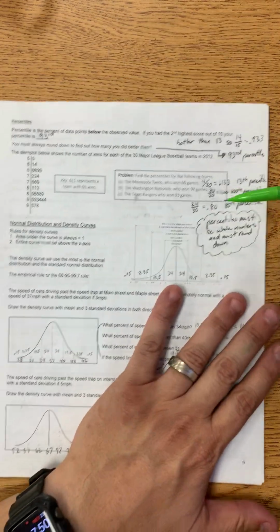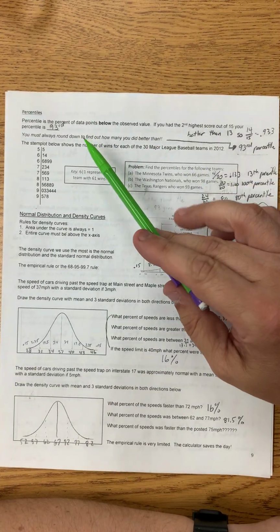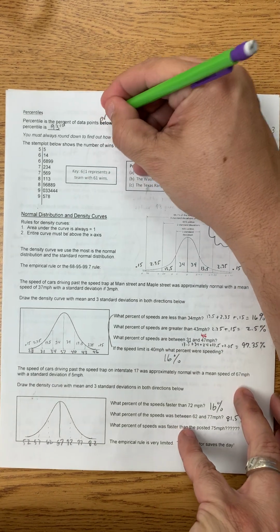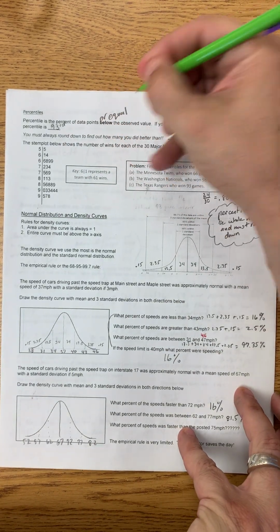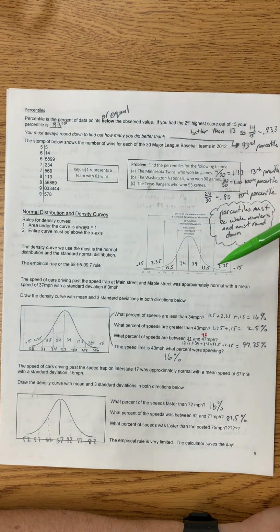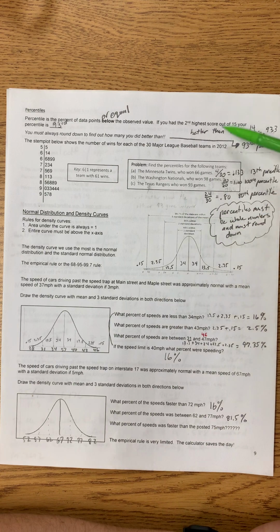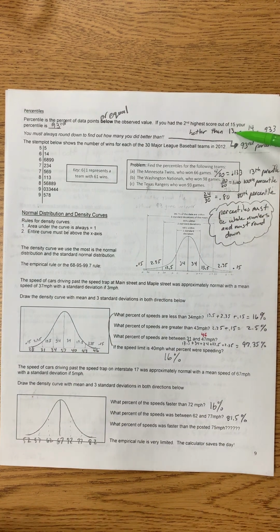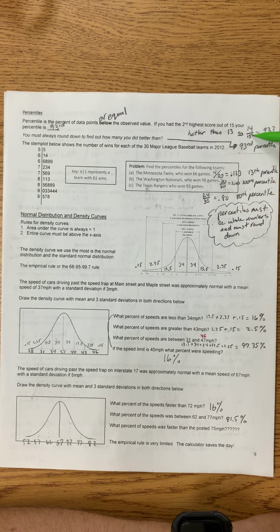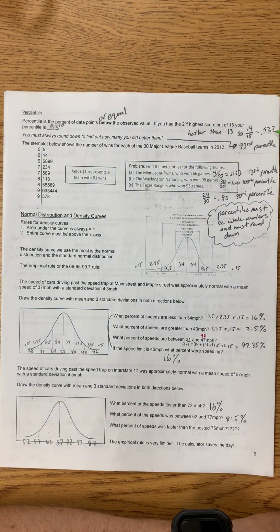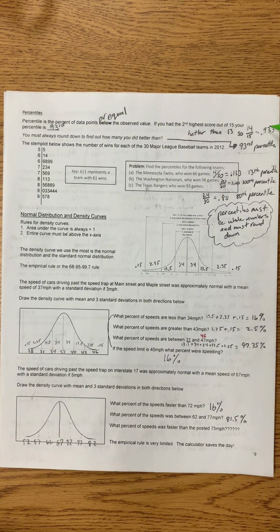All right, percentiles, that's next. So percentile is the percent of data points that are below or equal to the observed value, including yourself. So if you had the second highest score out of 15, what is your percentile? So we did better than 13, plus we have ourselves. There was only one person that did better than us, so we had 14 out of 15 equals 0.933. So that's the 93rd percentile. You have to round down, okay?